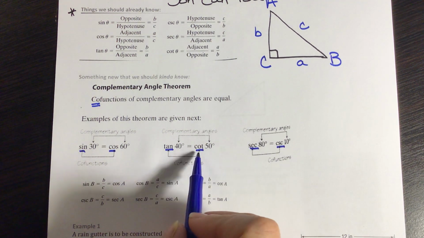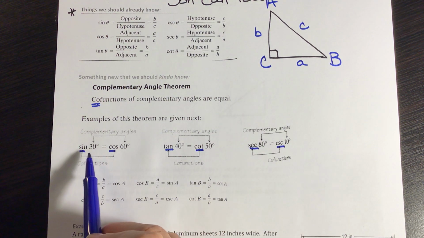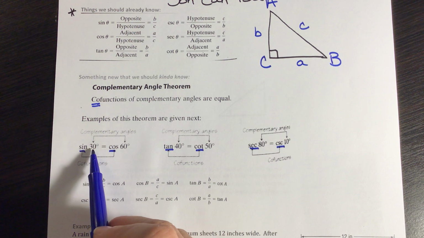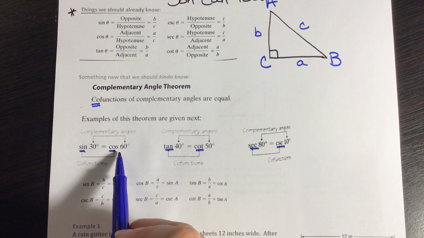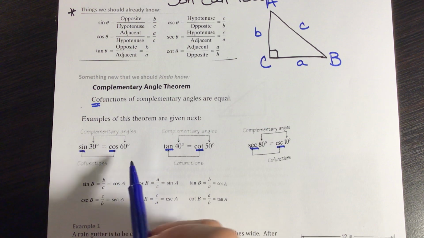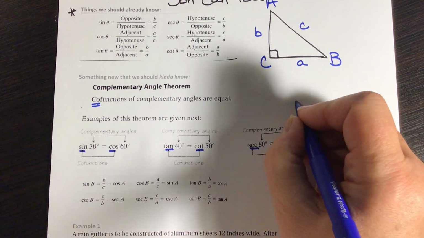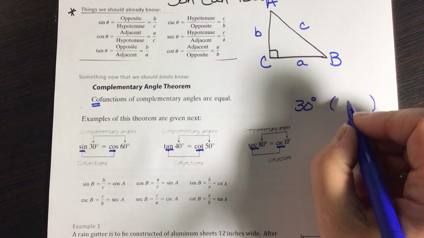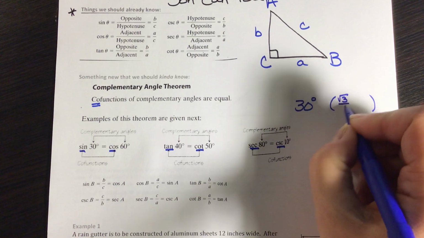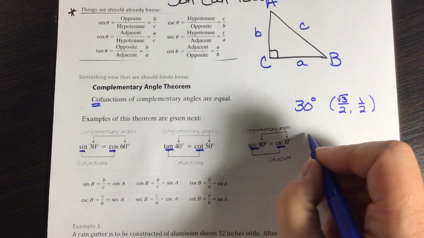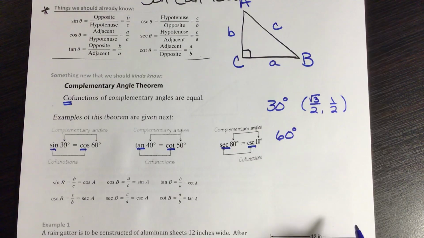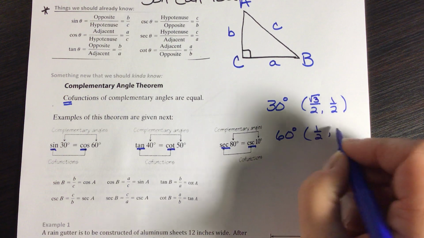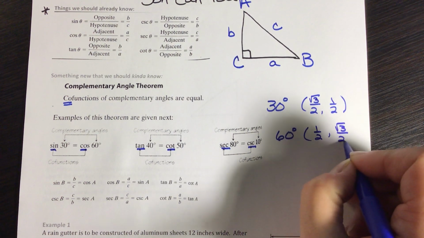These are the cofunctions. And if we have complementary angles, like in this one we have sine of 30 is equal to cosine of 60, well, we already know that because on our unit circle, if I have a 30-degree angle, the coordinates of that are square root of 3 over 2 and 1/2. And if I have a 60-degree angle, the coordinates of that are 1/2 and square root of 3 over 2.